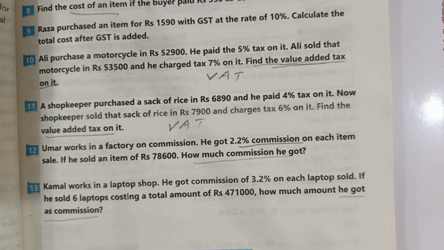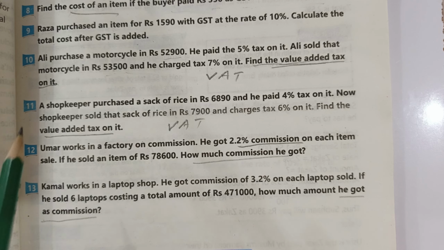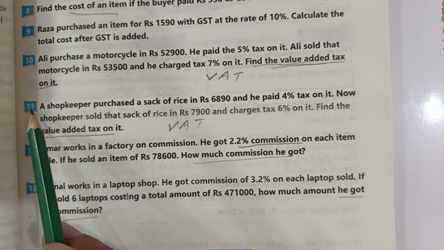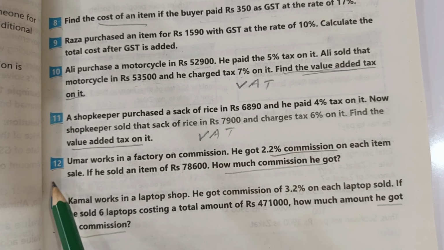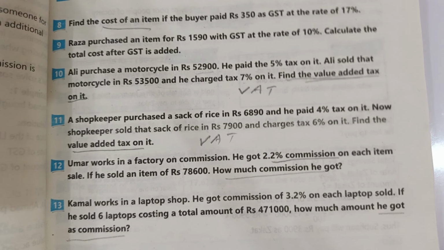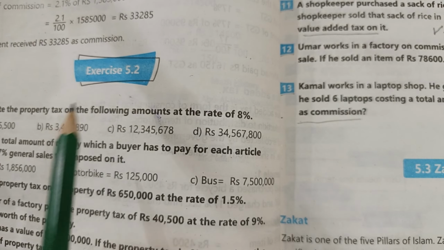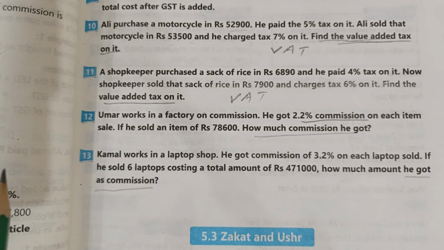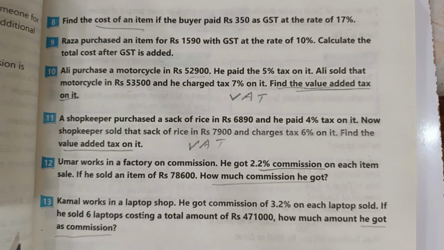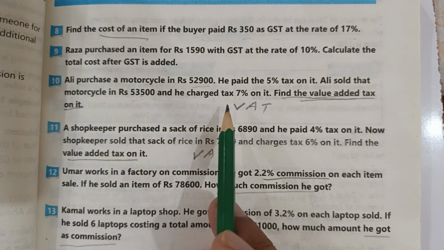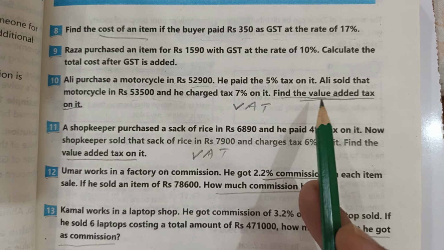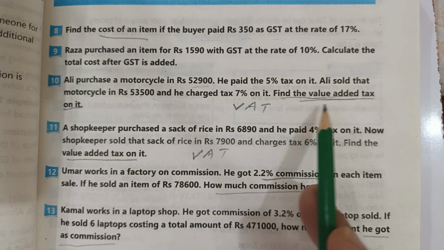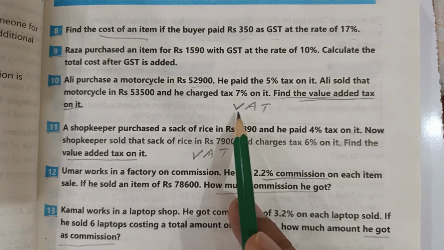We are moving toward today's video, and in this video we will try to solve question number 10, question number 11, question number 12 and question number 13 of exercise 5.2 of mathematics class 7th Khyber Pakhtunkhwa. In these questions we will try to know what is value added tax, the abbreviation of which is VAT.